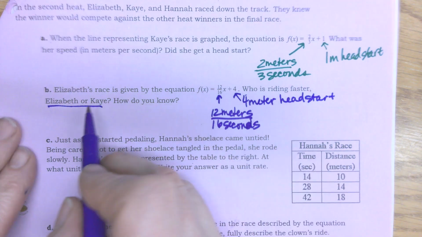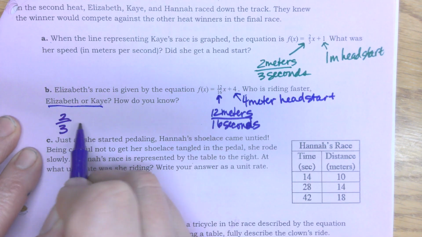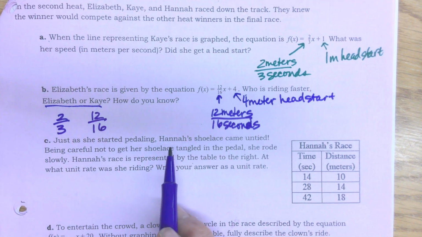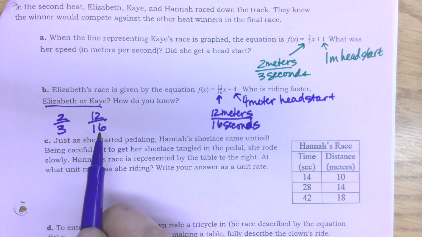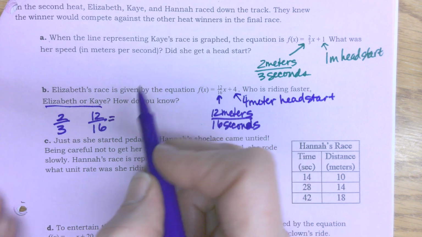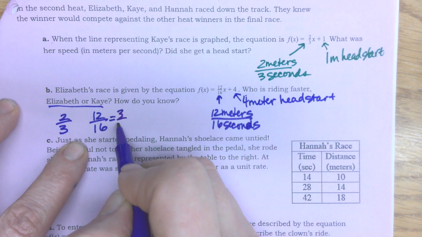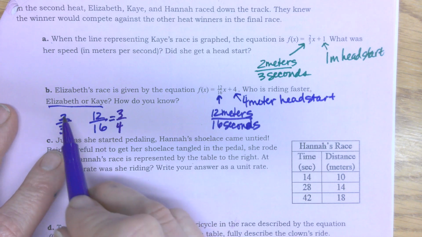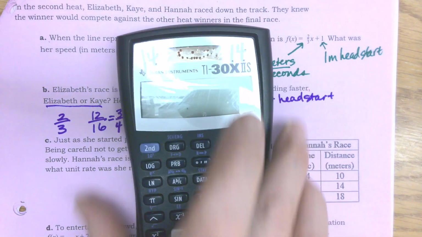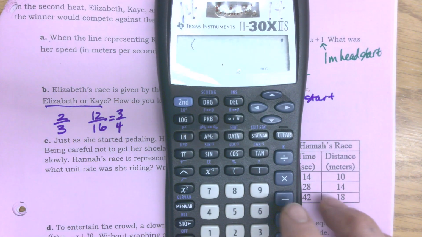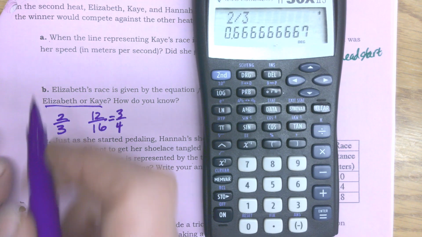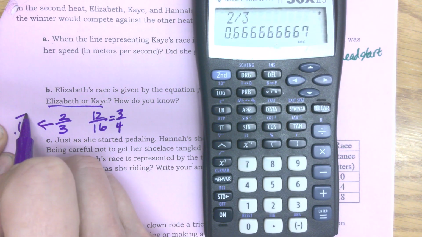Yep, so I have to compare 2 over 3 to 12 over 16. Well, I can reduce 12 over 16, right? Divide by 4, that's 3/4. I still need to figure out which one's bigger. So what I usually do is take my calculator and divide. 2 divided by 3 is 0.6 repeating.